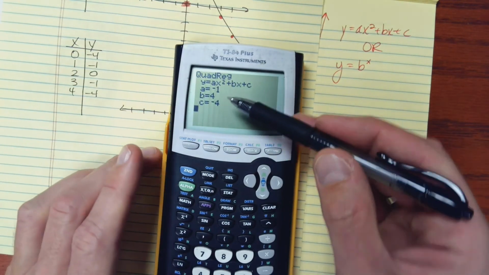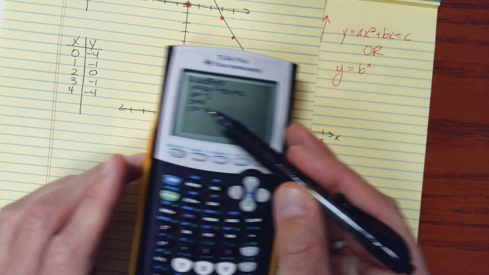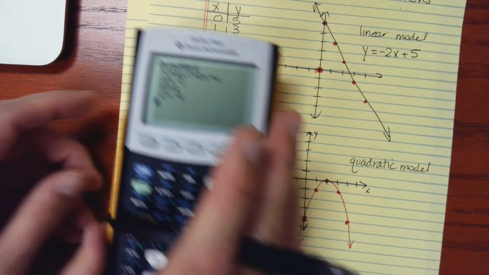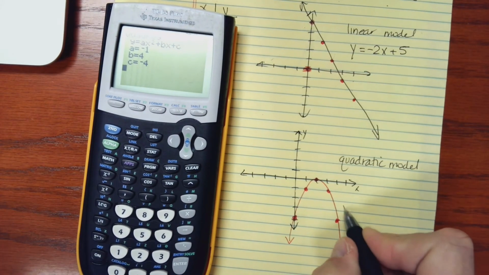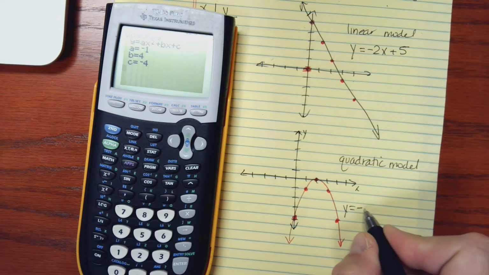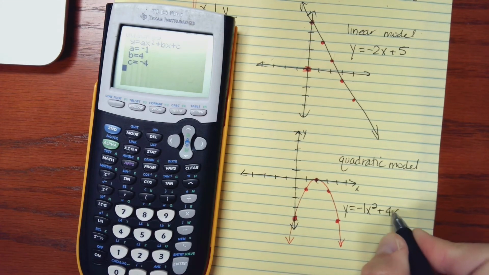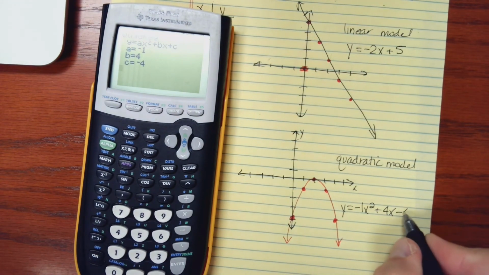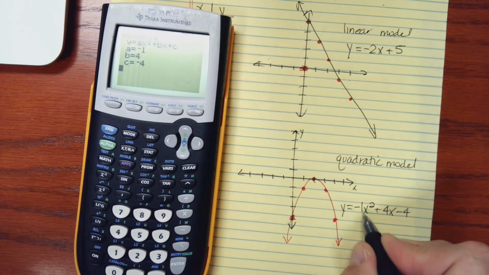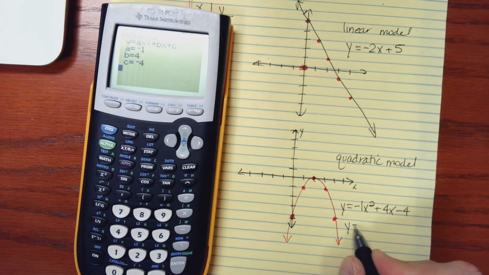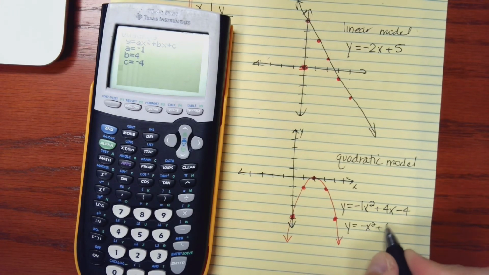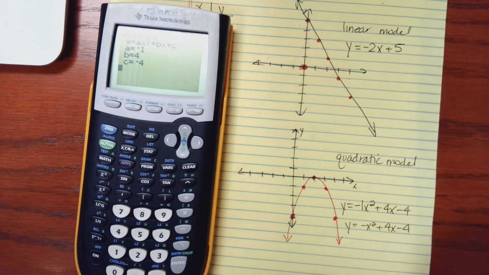But the particular values that are going to work best here are -1, 4, and -4. In other words, y equals -1x squared plus 4x and then -4. The 1 here, I don't have to write. I could just say y equals -x squared plus 4x minus 4.